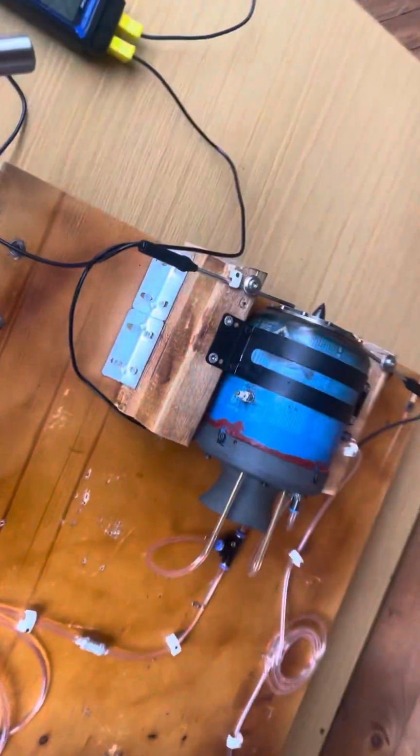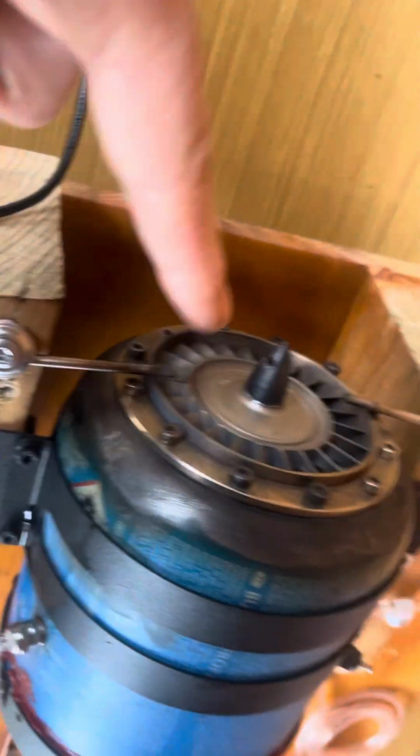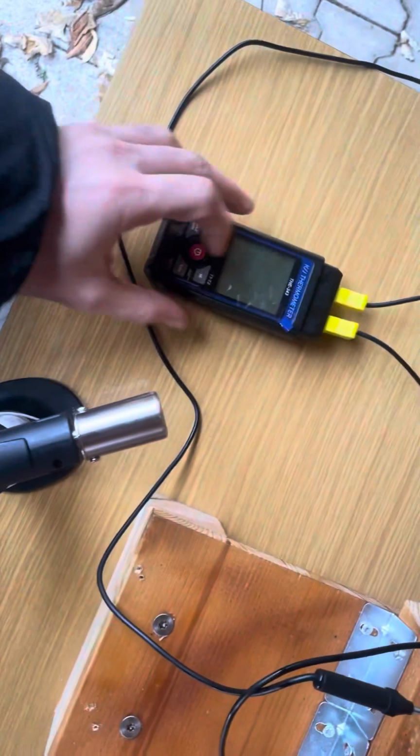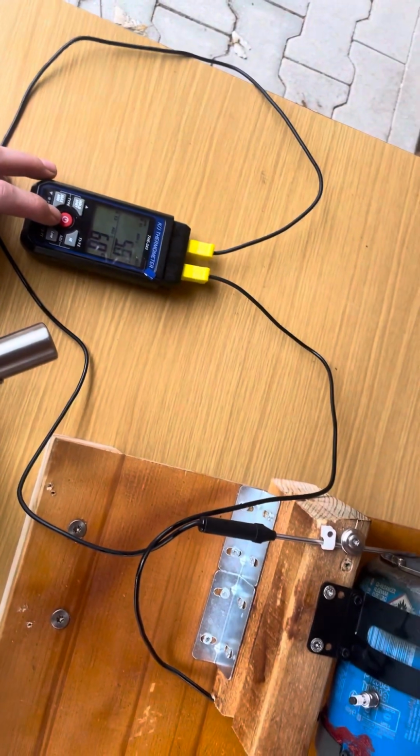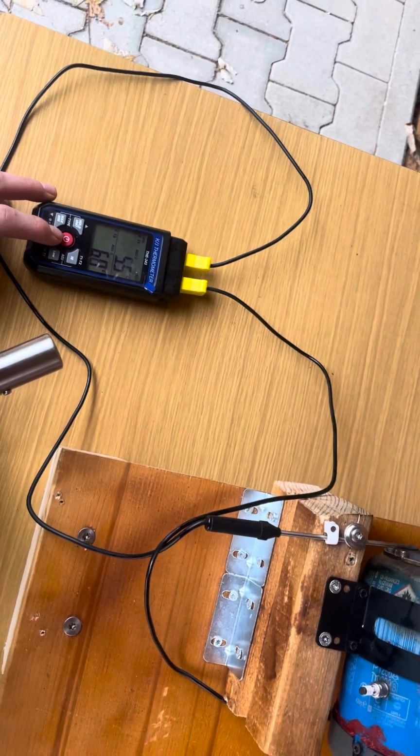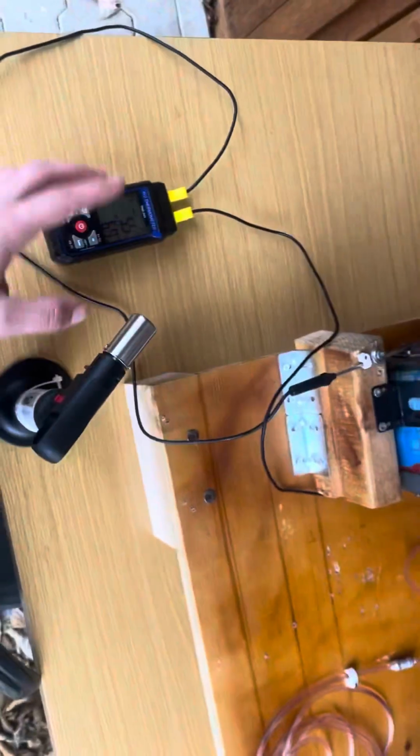Oh yes, a little thing. Here and here I'm measuring the temperature, which is very important. Hot gas temperature is a very critical thing. So that's why I'm measuring it and observing it during operation.